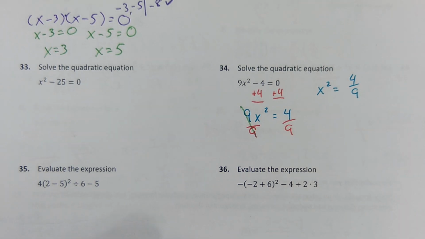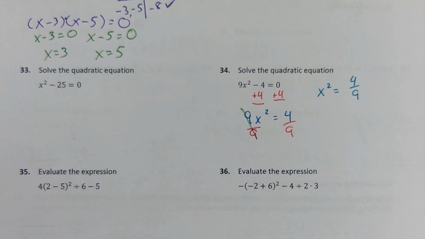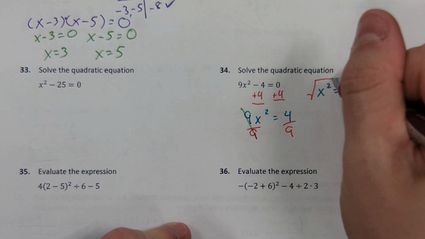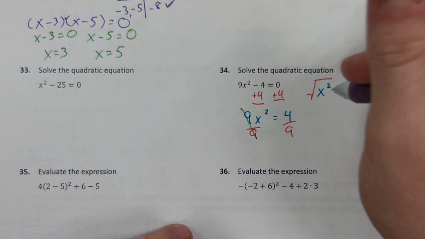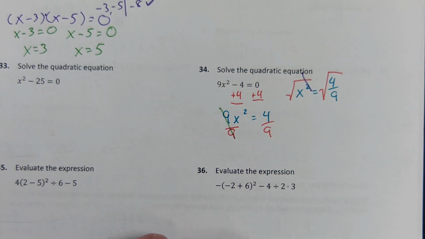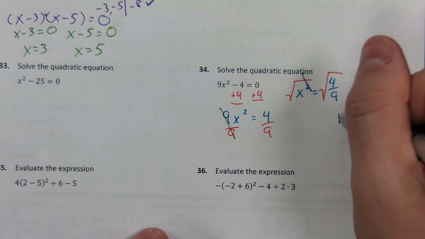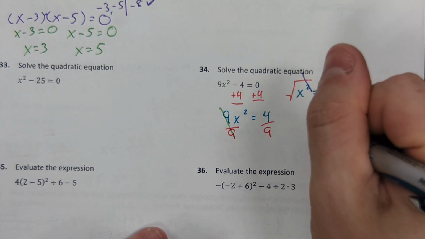Like that. If you would like to cancel a square, you must use its inverse operation, which is square root. When you cancel a square with a square root, you must remember that you're going to end up with a positive answer and a negative answer on the right side.